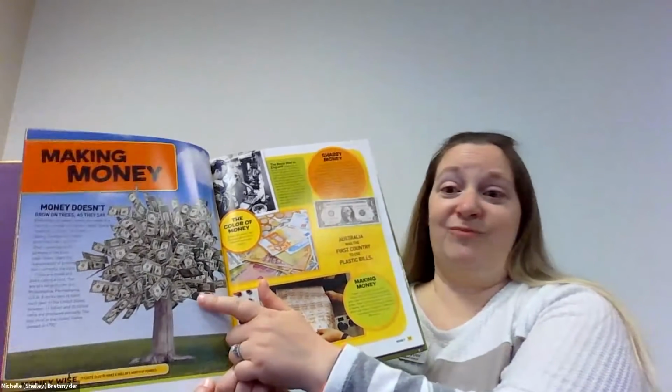We're going to look at a quick timeline in here. We're not going to look at the whole thing. There's a whole lot. So if you are interested, you can check this book out. That would be lovely. It does not grow on trees. But you can check this book out and learn even more about money.